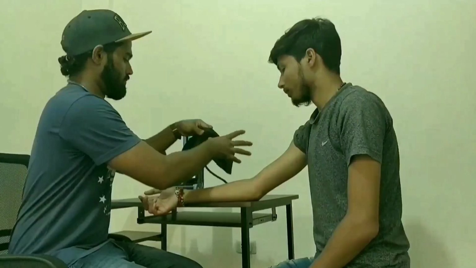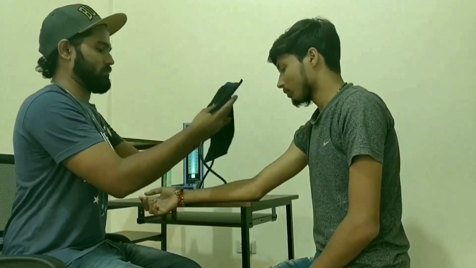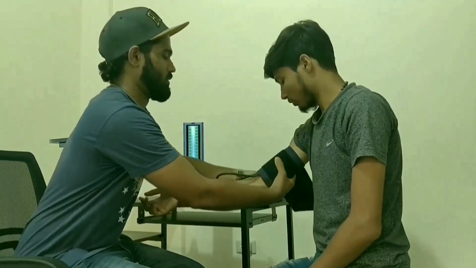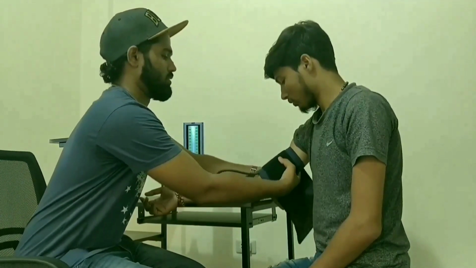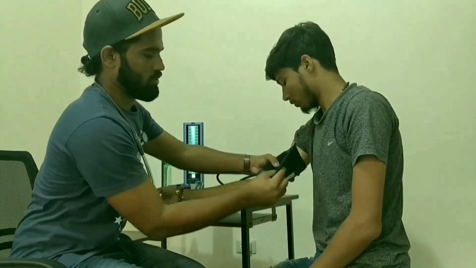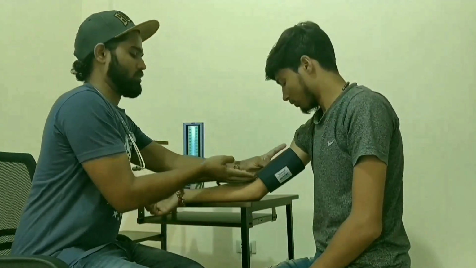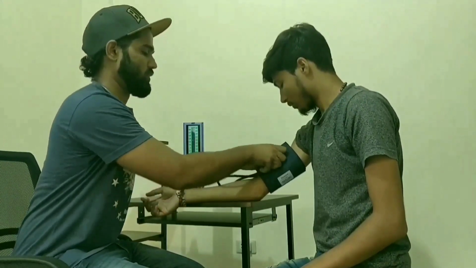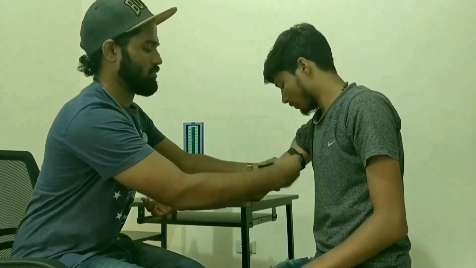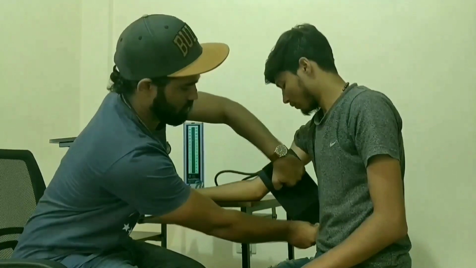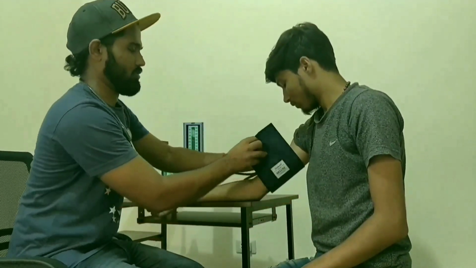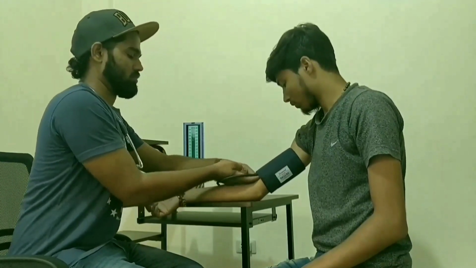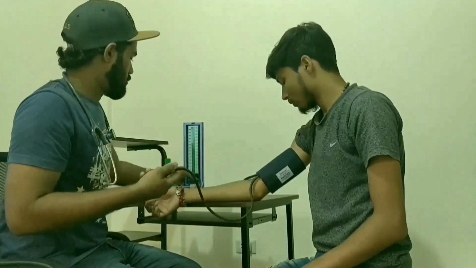No. Okay, so first of all you will tie the cuff on the patient's arm, and you will tie the cuff so that these two pipes fall over the antecubital fossa, and if the cuff is loose or too tight, then you will tie it accordingly. It should not be too tight and it should not be too loose. And check with these two fingers, it should be movable easily.